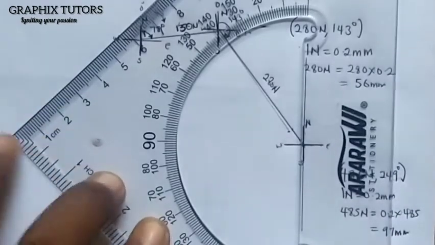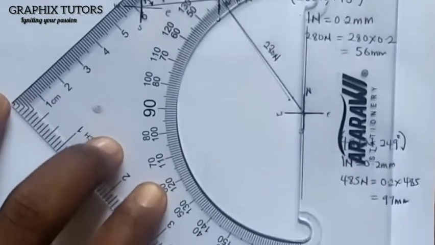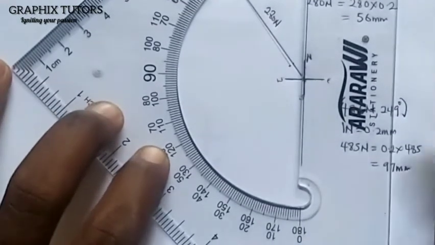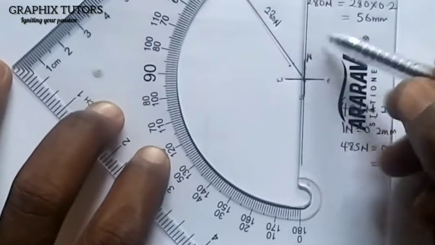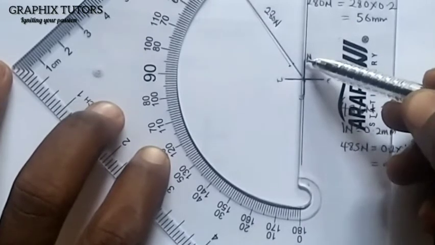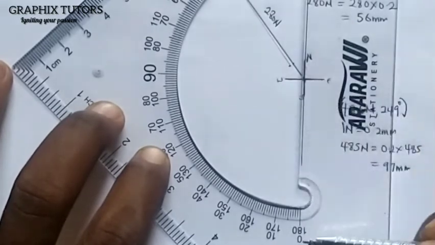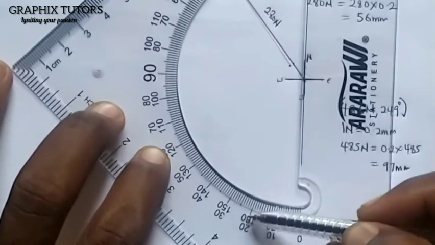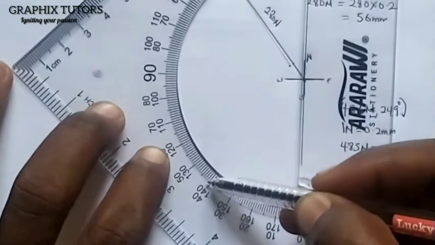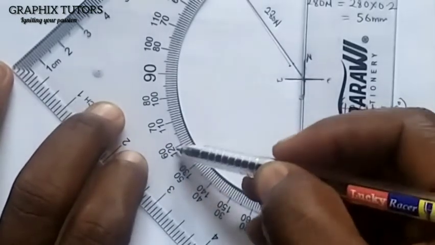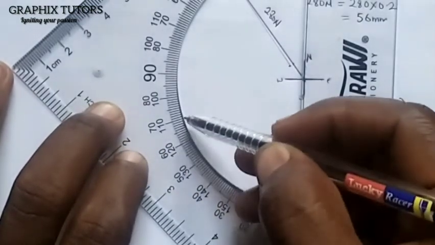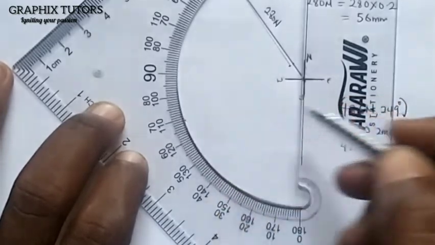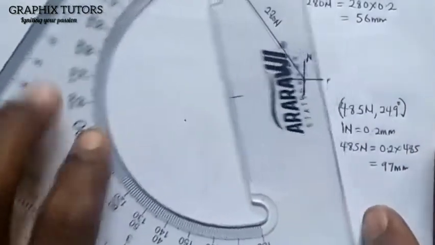So I want to measure 249. This is 0, 90, 180. So 0.0 here is 180, 190, 200, 210, 220, 230, 240. Then 249 is somewhere around here. Is this 249, right? So that is the point I need to draw from.